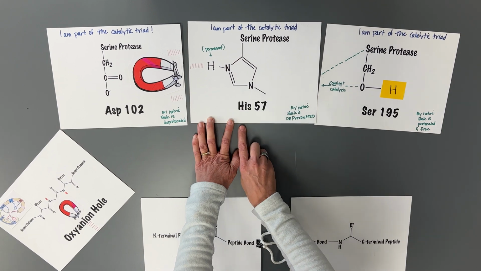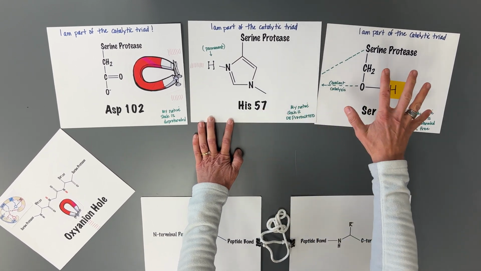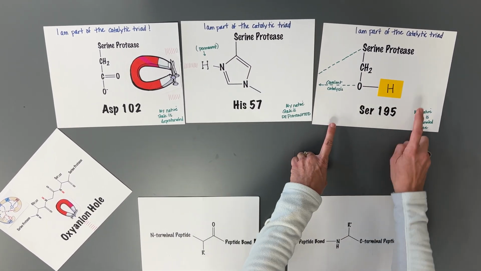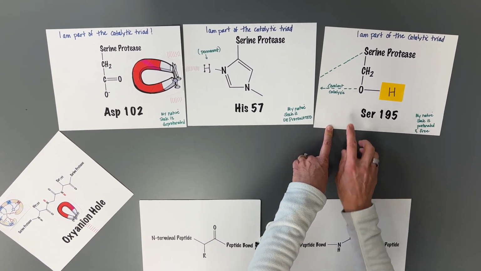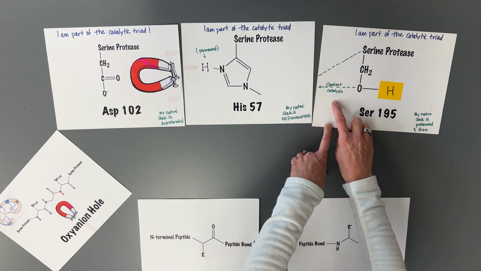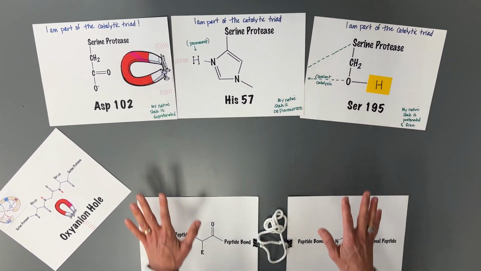Again, histidine 57 is going to act as a base, and we're going to see early on it's going to act as a base to deprotonate serine 195. The catalytic role for this serine is that it's going to act as a covalent catalyst. So we'll see that all play out here in just a minute.